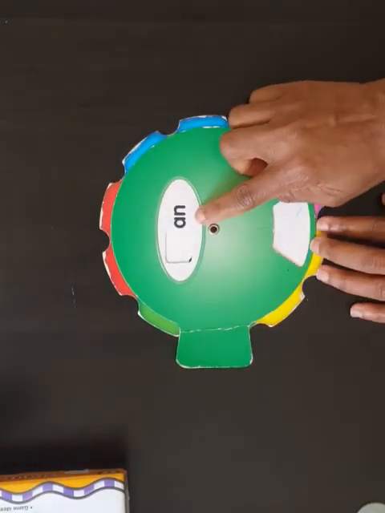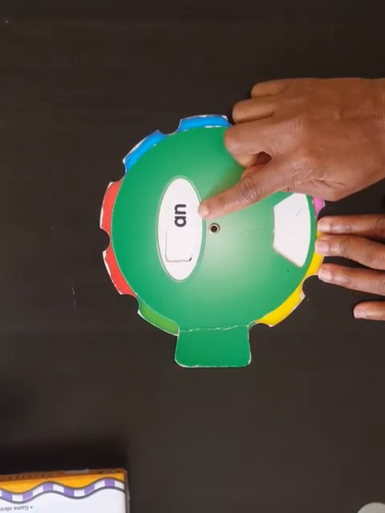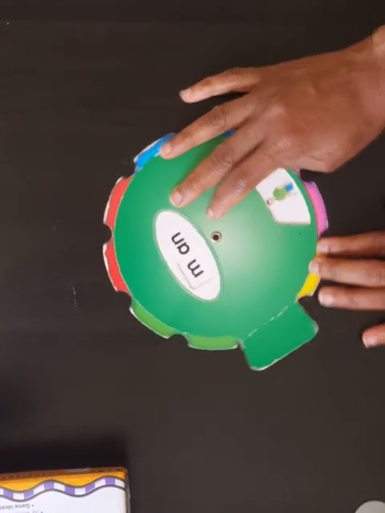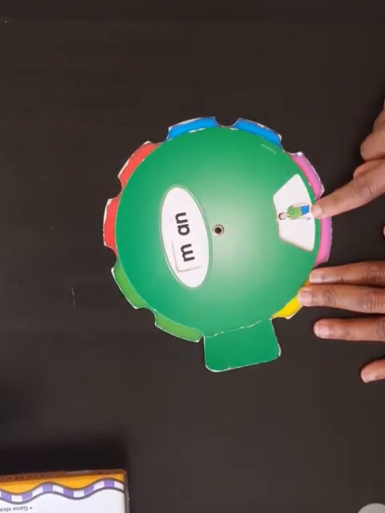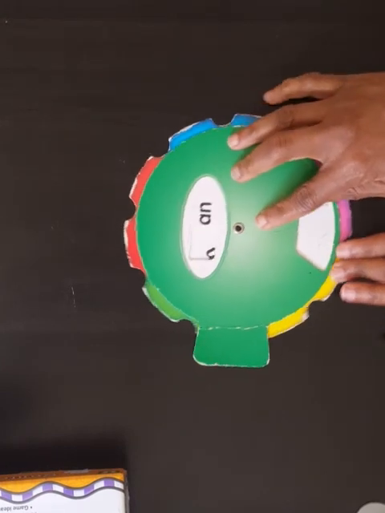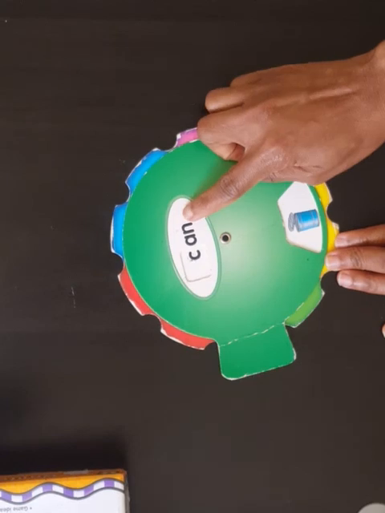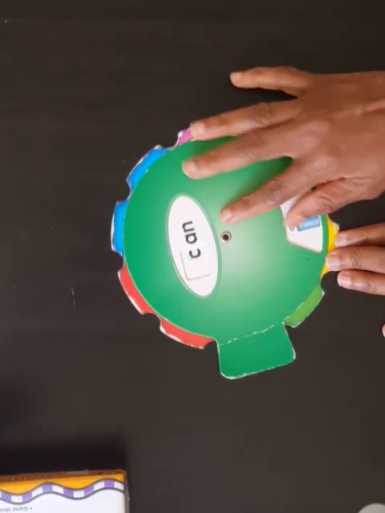So let's look at our word wheel. Let's look at one word wheel and see if we can actually read a few words that end with an. See that? Ends with an. So if we have an, we have man. K, and, can.